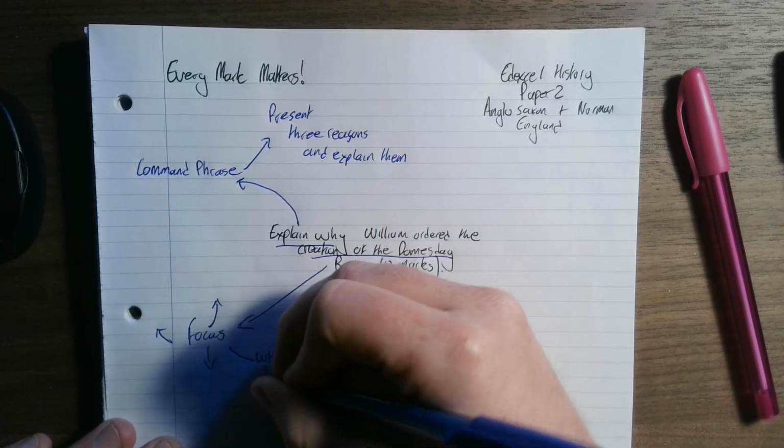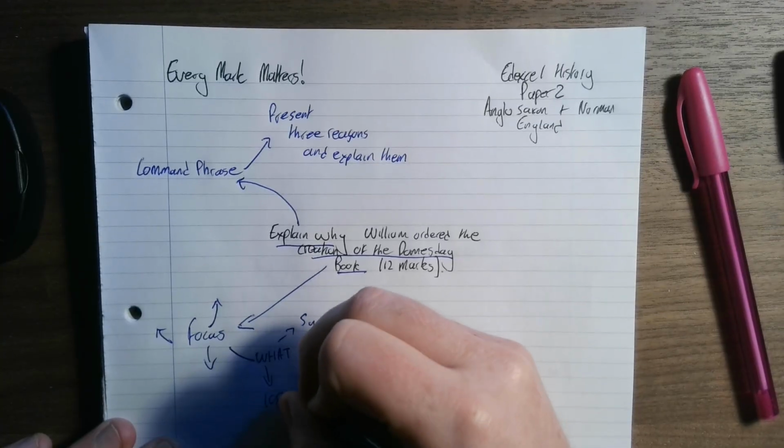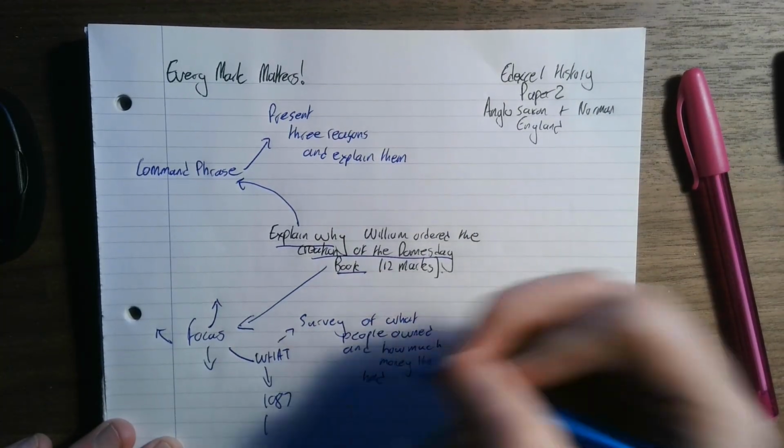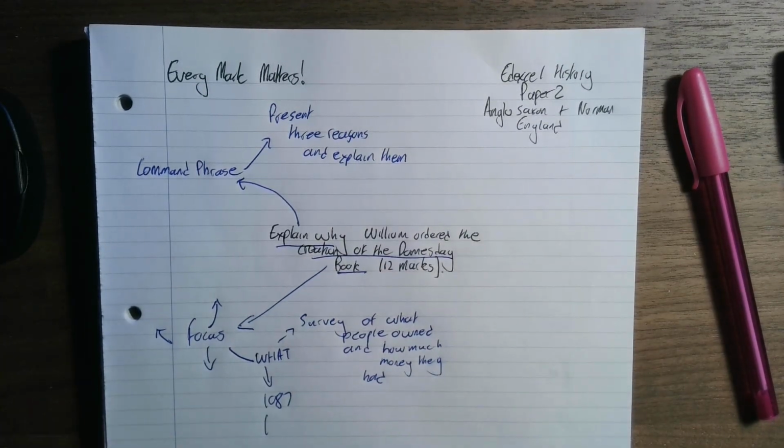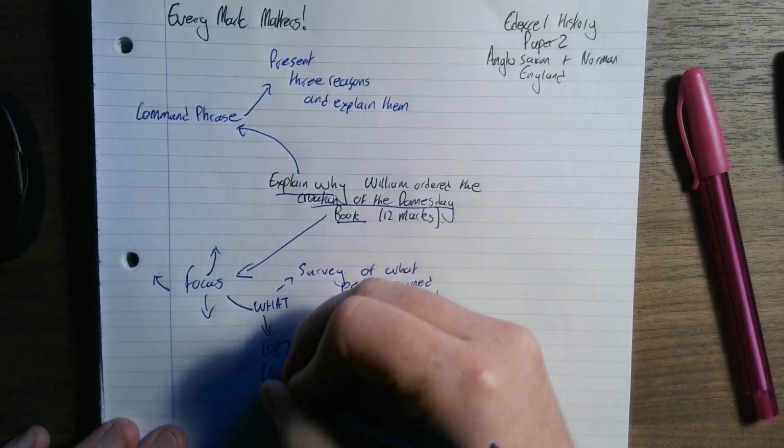It was created in 1087, as I've already said. That's probably really important to highlight. That's the end of his reign.